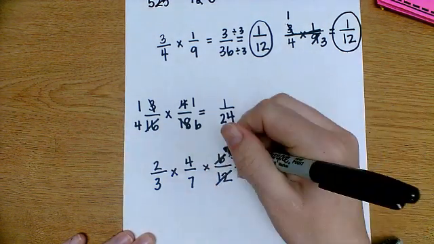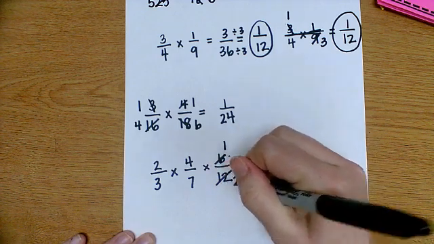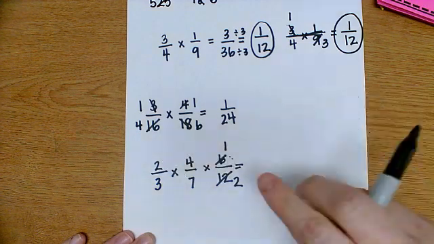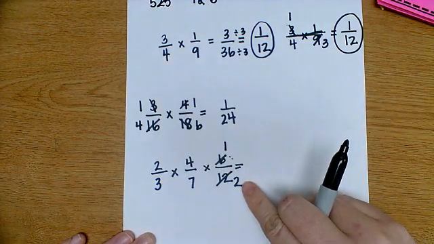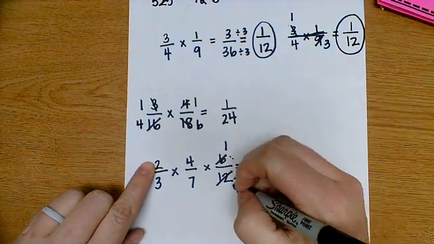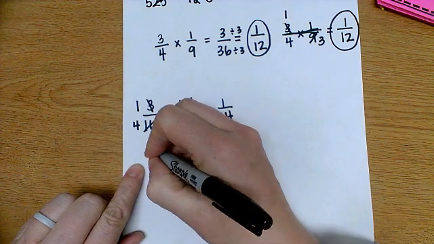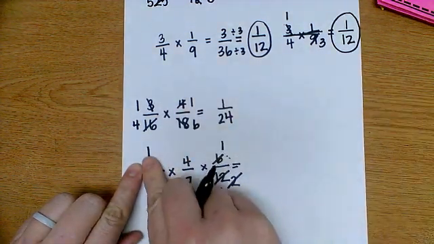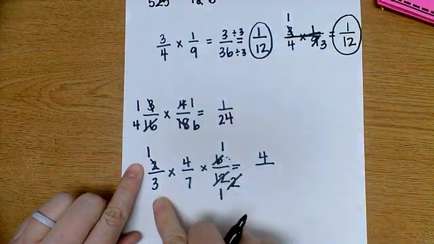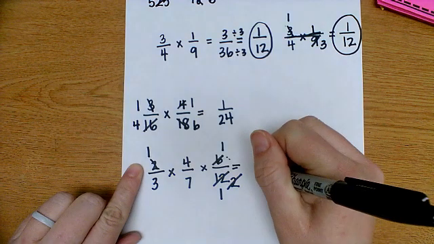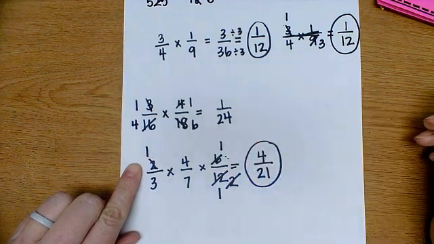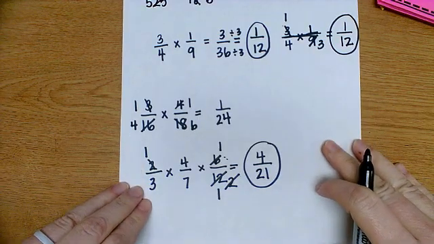And 6 divided by 6 is 1. 12 divided by 6 is 2. And now I have a 1, a 4, and a 2. But I have a 2 down at the bottom here. So these guys, so I have a 2 in the top, a 2 in the bottom. So I can simplify there and get 1, and simplify there and get 1. And so now when I multiply across, I have 1 times 4 times 1, which gives me 4. And then I have 3 times 7 times 1, which gives me 21. So my answer is 4 over 21, which cannot be simplified.